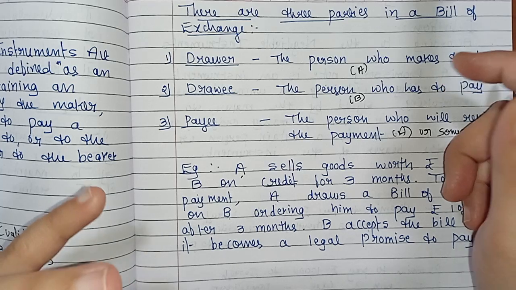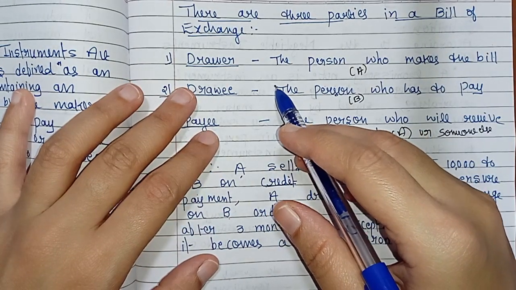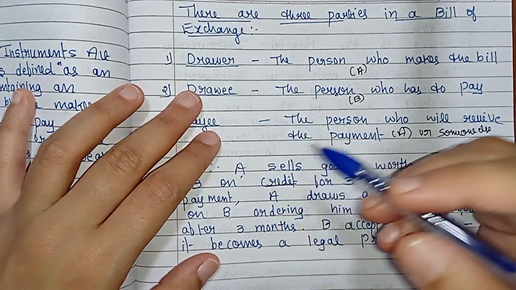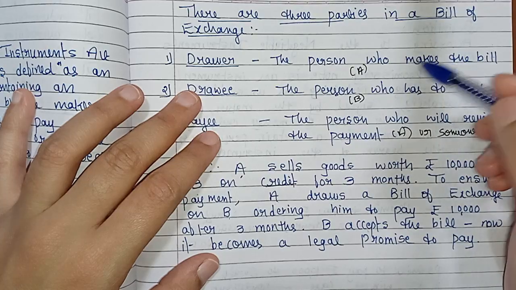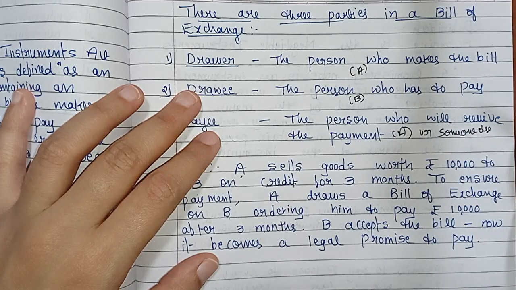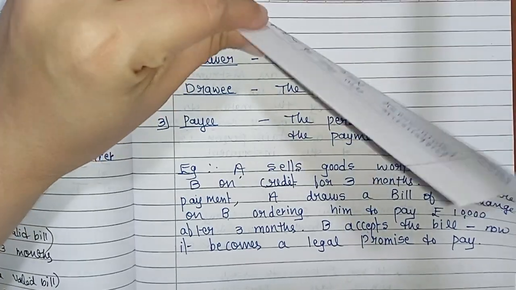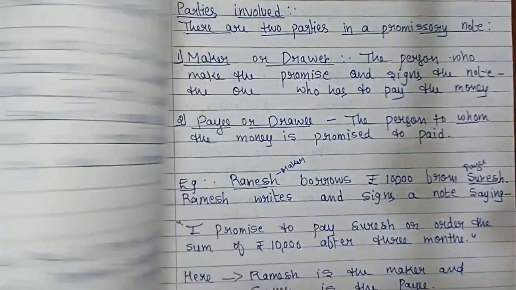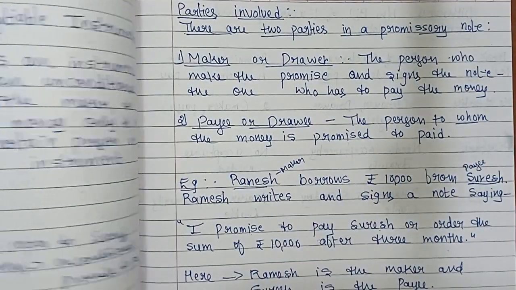Clear? In promissory note, drawer means who has to pay the amount. But in bill of exchange, it is the person who receives the amount. In both, they make the bill. Here in promissory note, we will call the drawer also the maker.